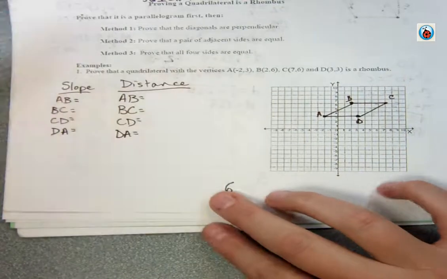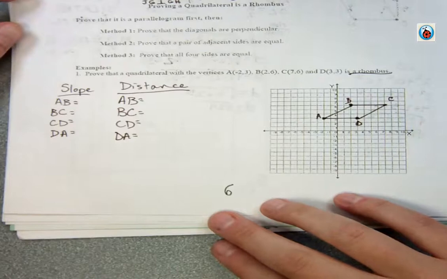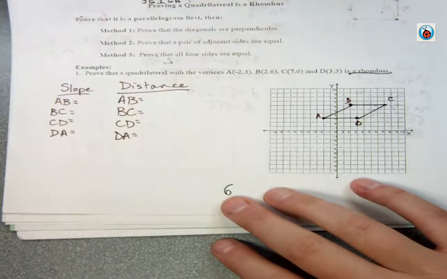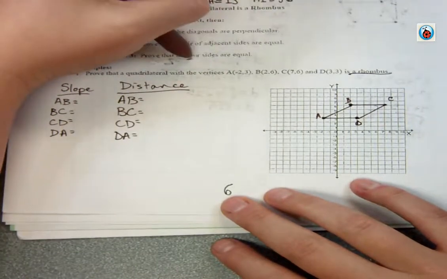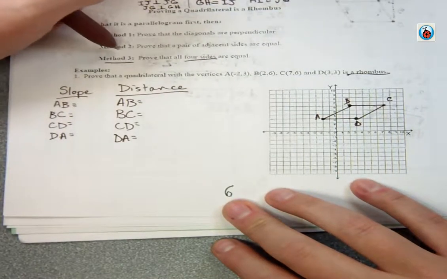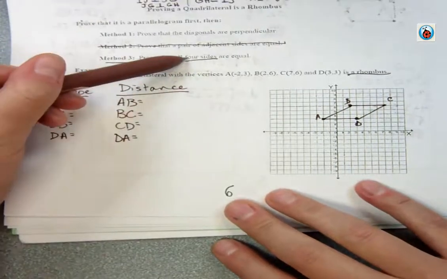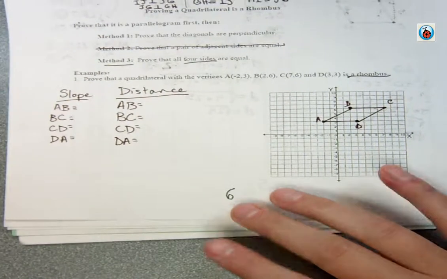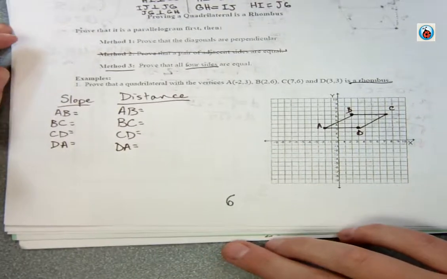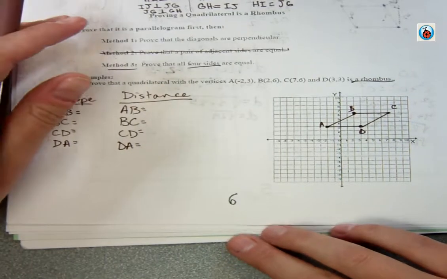It says to prove that it is a rhombus. So some things we learned about a rhombus last time. We learned that the adjacent sides are equal and also prove all four sides are equal. If you do this, method 3, you don't have to do method 2, so we're going to cross that out. We're going to prove that all four sides are equal, and we're going to prove that the diagonals are perpendicular. Alright, so I'll talk about what that means in just a second.